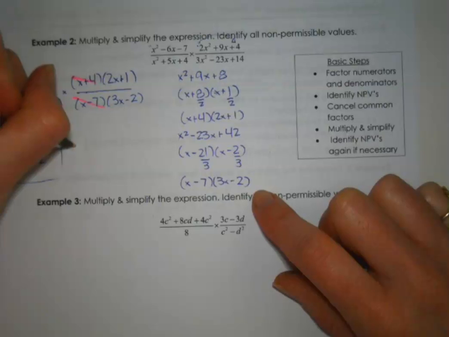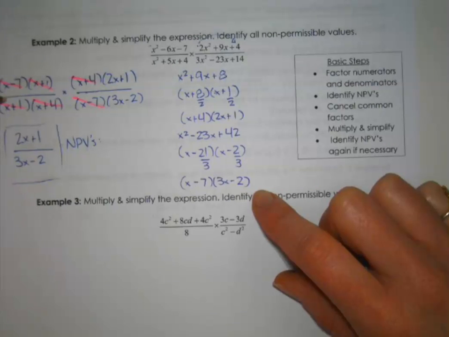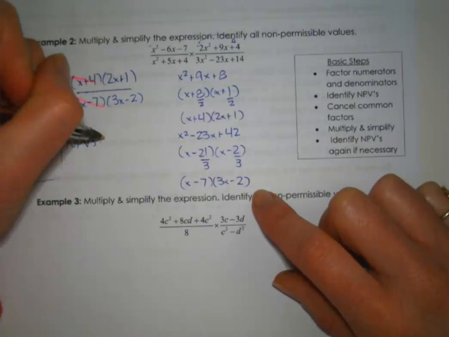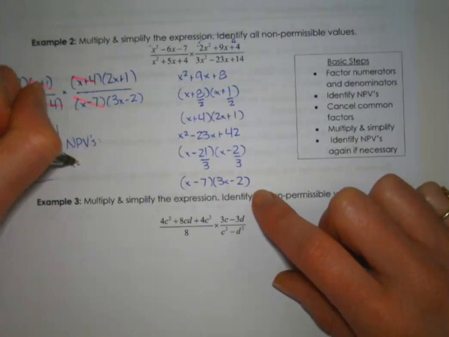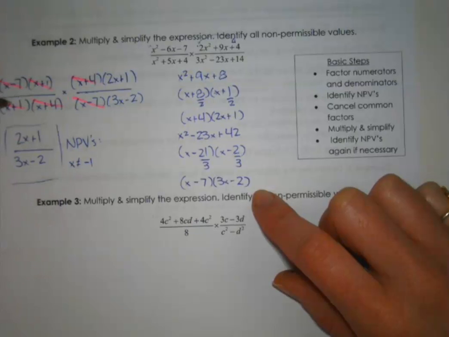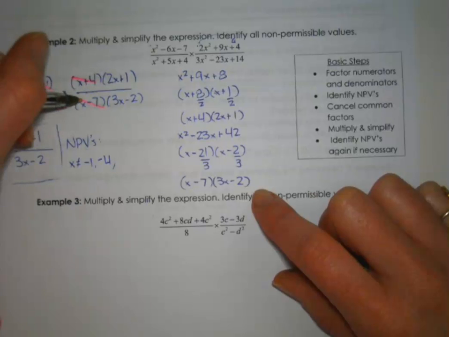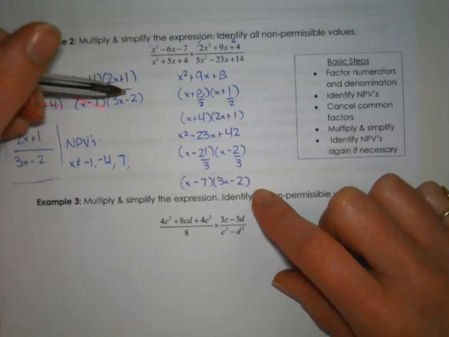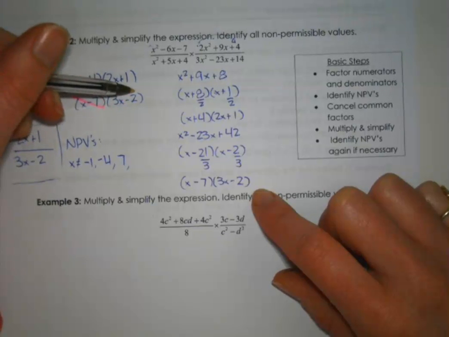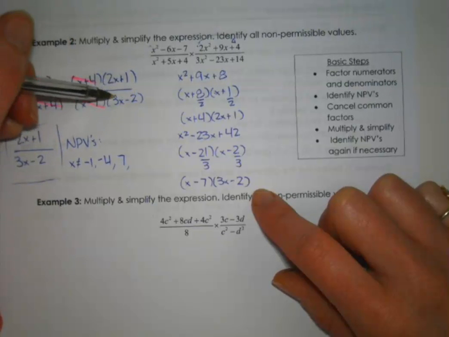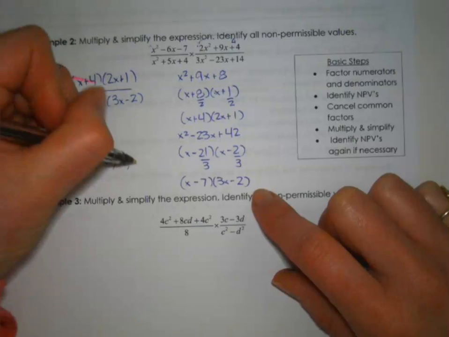And then in terms of non-permissible values, we need to look and say, okay, so for this one it's going to be -1. X cannot, I'm going to bump this down one, x cannot equal -1, -4, +7, or remember for these ones it's always the last number divided by the first one in the opposite sign, so it'd be +2/3.